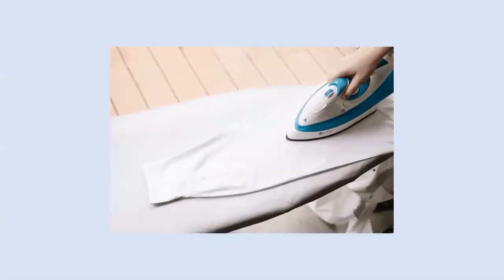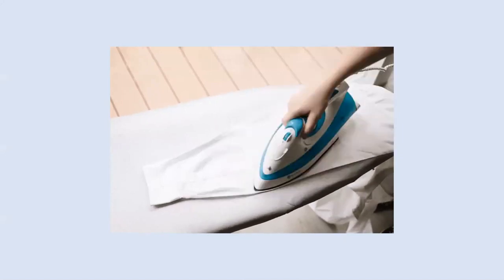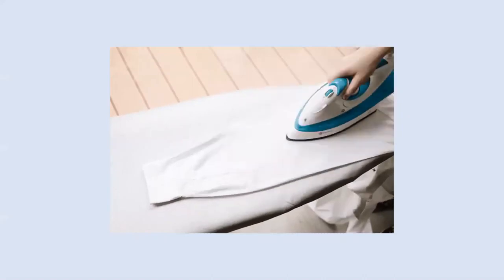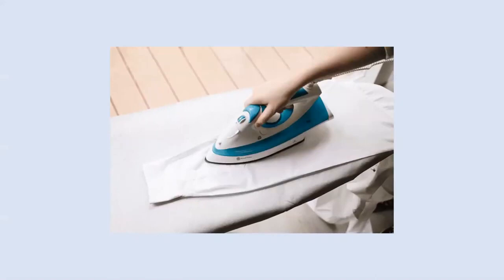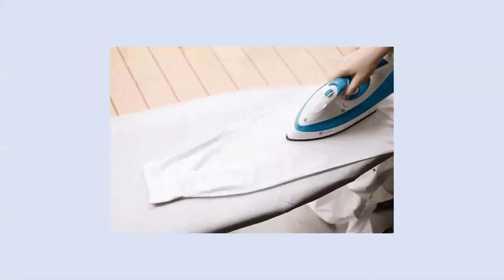Now let's see another example. When you touch the shirt just after ironing, what do you feel? You feel hot, isn't it? Absolutely correct. So tell me, why does the shirt become hot? Absolutely correct, because heat is transferred from the iron to the shirt.